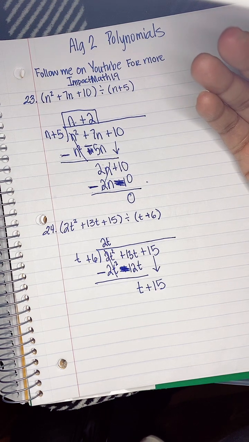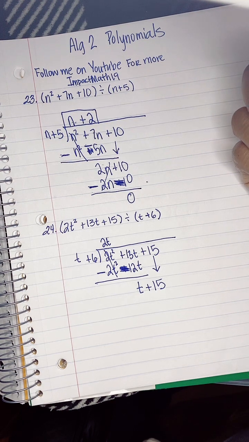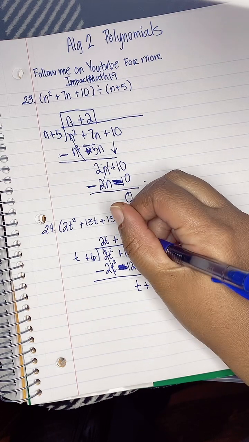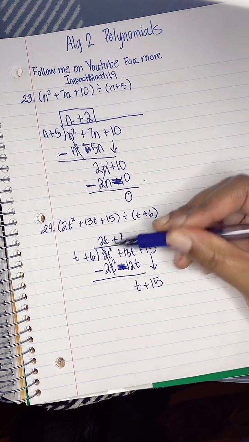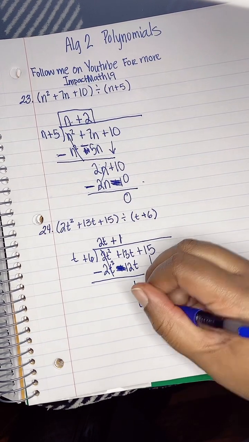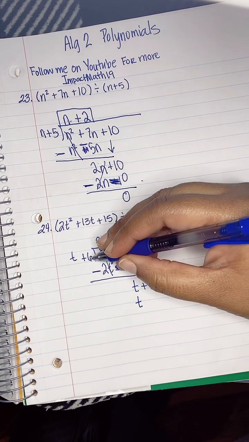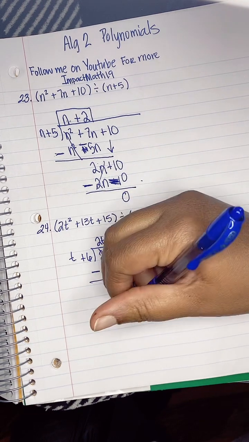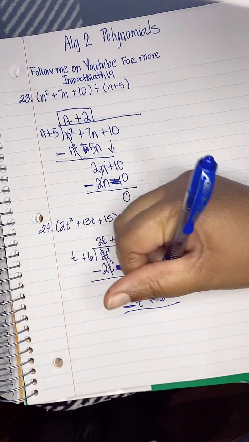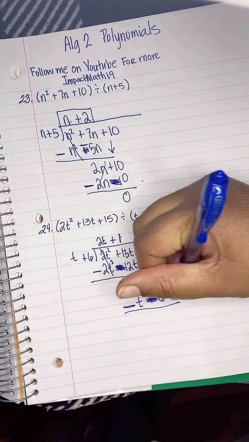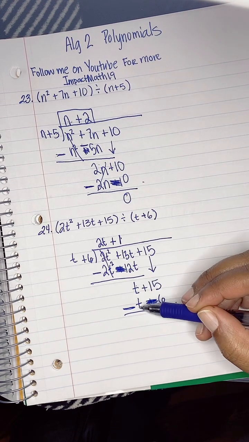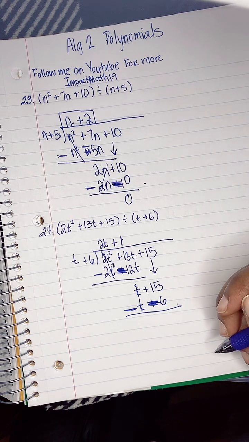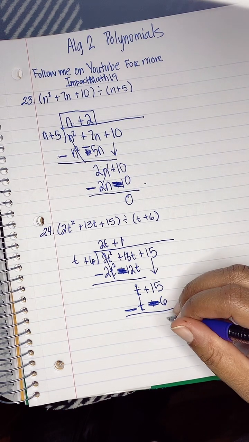One. Yes, 1. Good. So we're doing plus 1. 1 times t gets us t. 1 times 6 gets us a plus 6. Again, we're subtracting, so we have to subtract all the way through. 1t minus t, that cancels. 15 minus 6, 9.